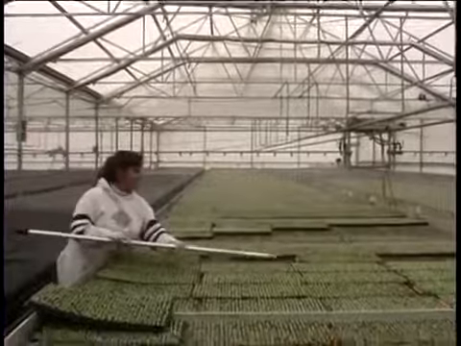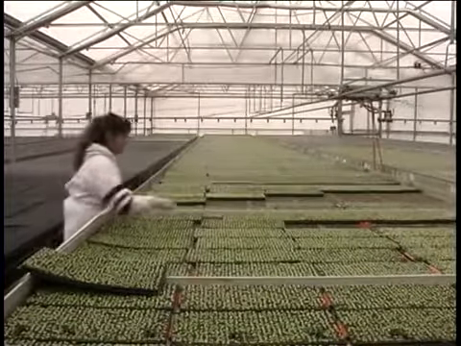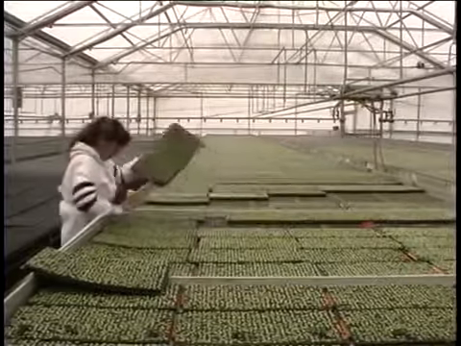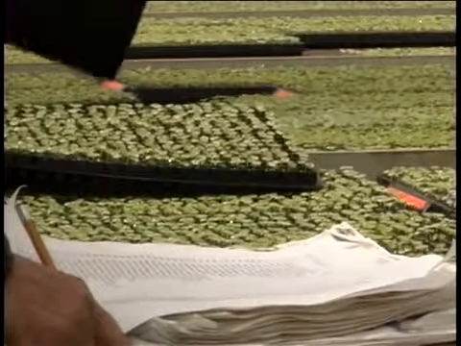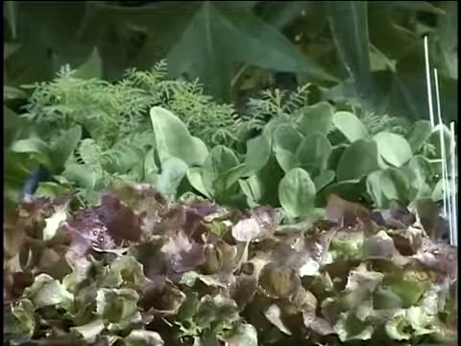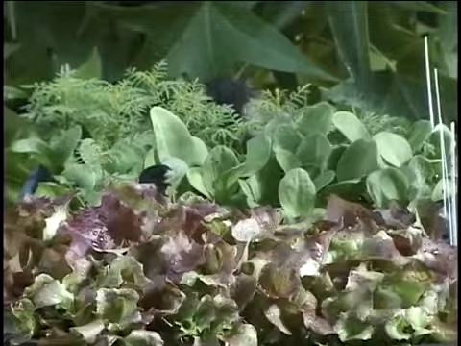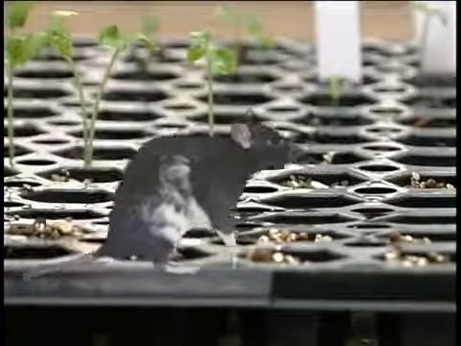The seeds will need to be checked periodically throughout the day to make sure that the germination medium does not dry out. This is one of the most common forms of germination failure, especially with plugs. Some common pest problems encountered during germination are birds and rodents.